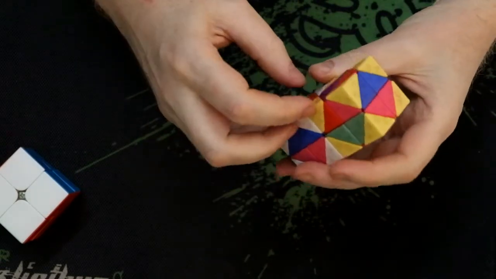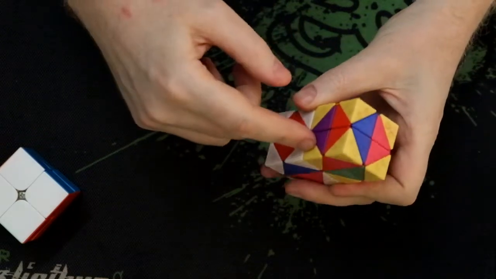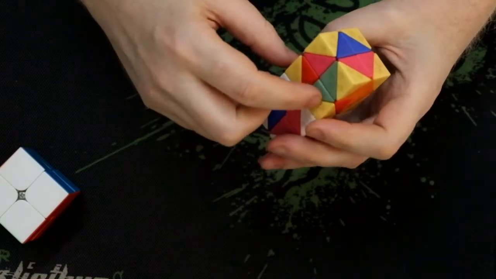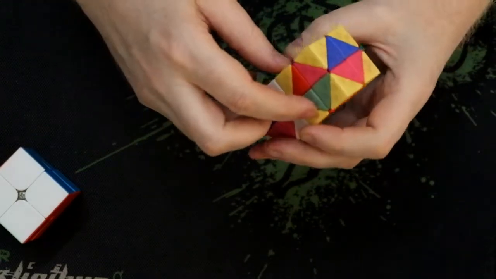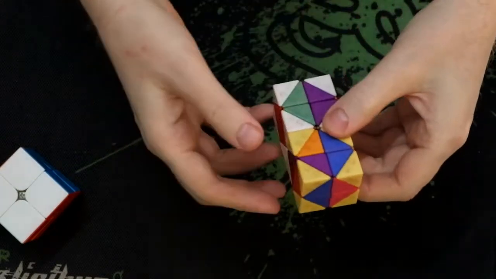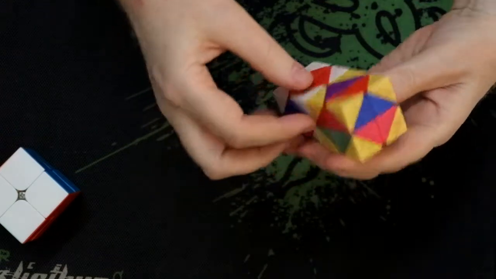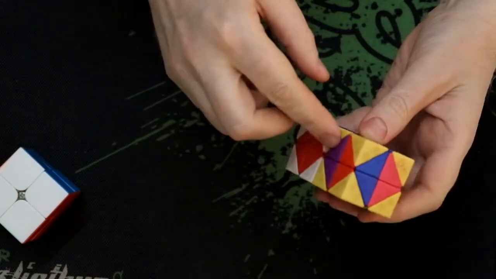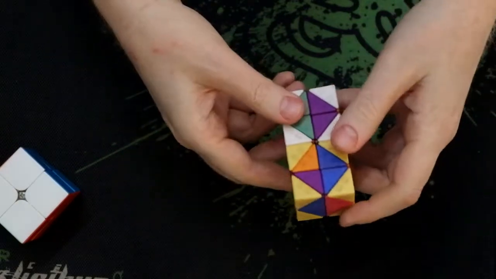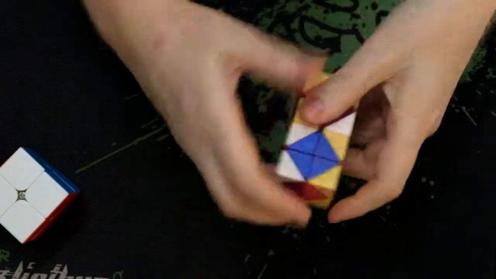So now what we want to do is 3-cycle these two pieces with this piece again, but now this piece is rotated with respect to these two pieces. So if we do the whole 3-cycle algorithm once more, this time cycling the side pieces and the back piece, we'll see what we get. So first of all we do the corner swap.